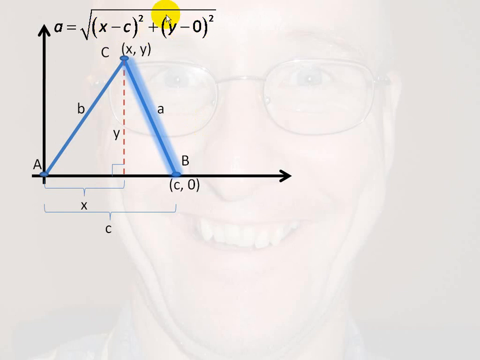Take the square root of that and I'll have this distance. So we're going to use the distance formula, and I want to now square both sides. So I've got a equals the square root of this. If I square both sides, I now have the radical eliminated, and I just have a squared equals this.